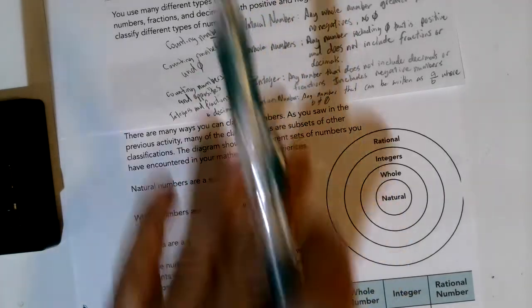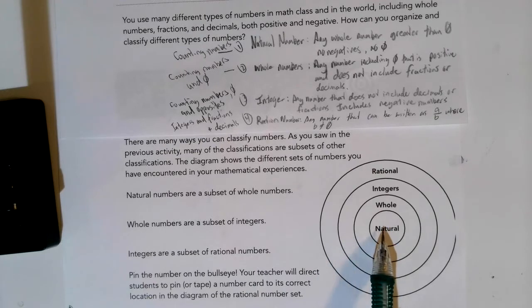It can only be the positive counting numbers, and doesn't include 0. Okay. Then we go to this next ring, and it's the whole numbers. Whole numbers are all the natural numbers plus 0. Okay. All natural numbers are whole numbers, but not all whole numbers are natural numbers because natural numbers don't include 0.